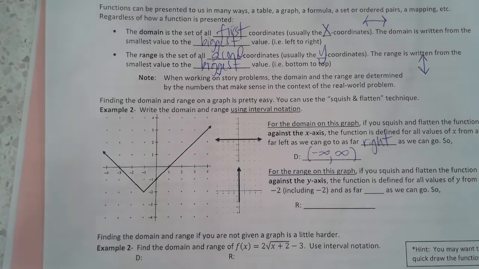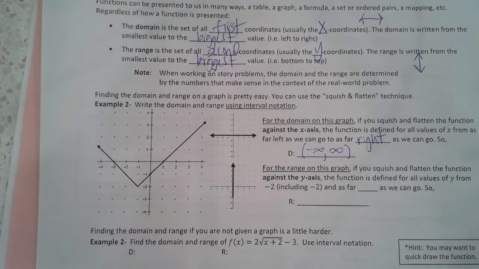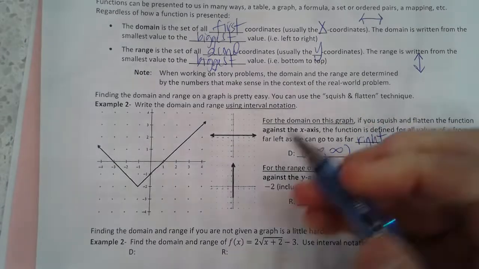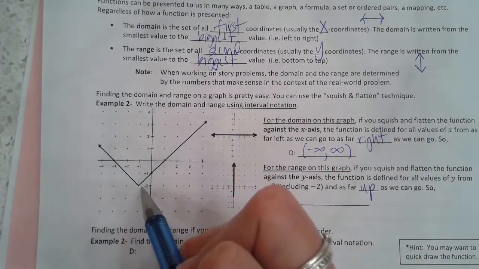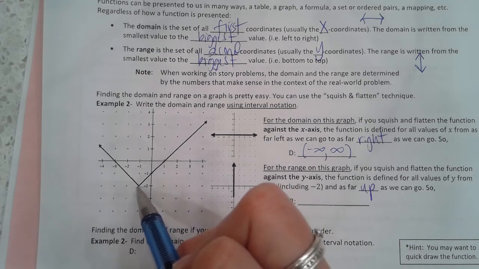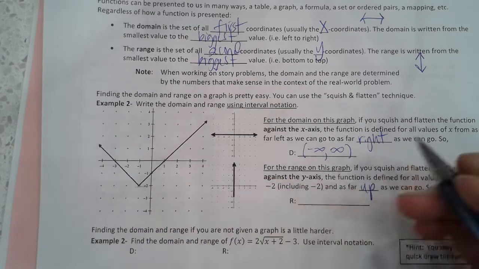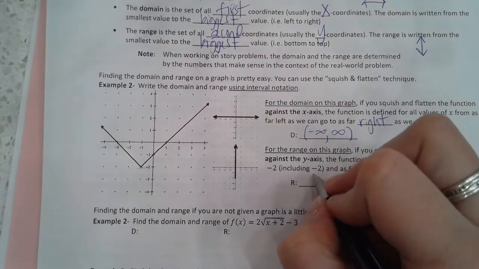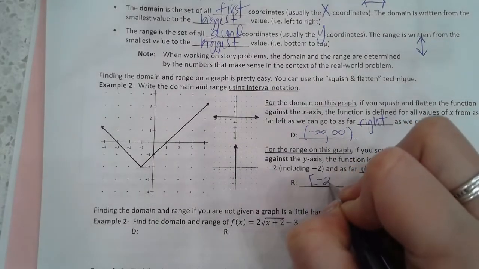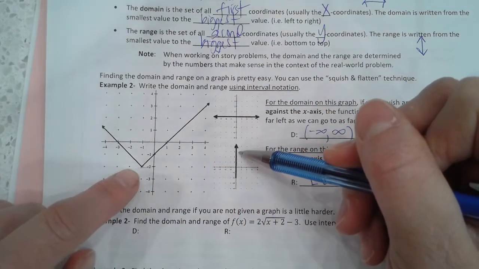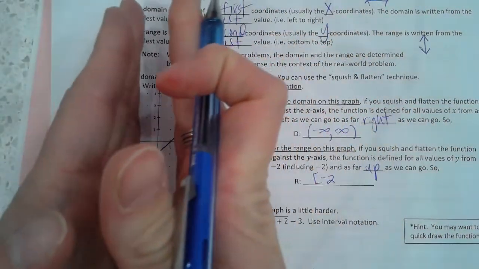Now for the range, it's as far down as the graph is going to go, and then as far up as we can go. So the bottom of this graph, the furthest this graph goes down is here, and it actually touches -2 because it's part of the line. So you're going to use a bracket. So the range is bracket -2. That is the smallest it goes, as seen by this picture as well. So this is squished this way, up and down.